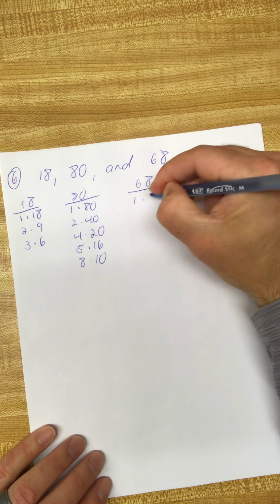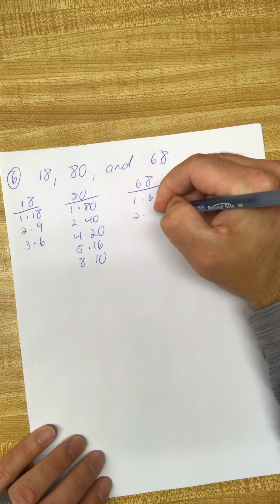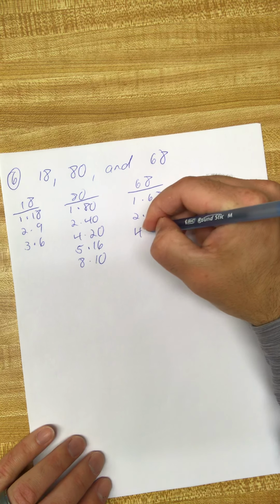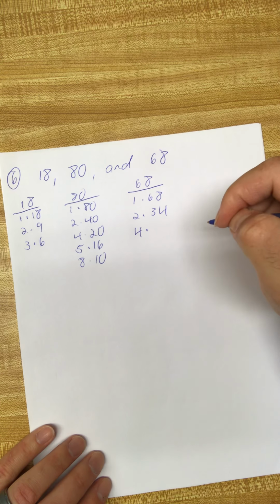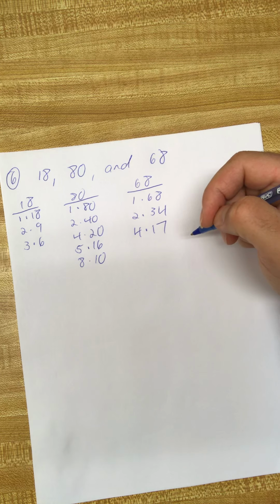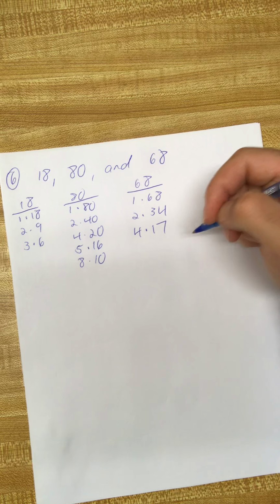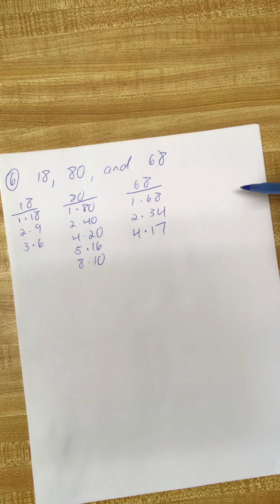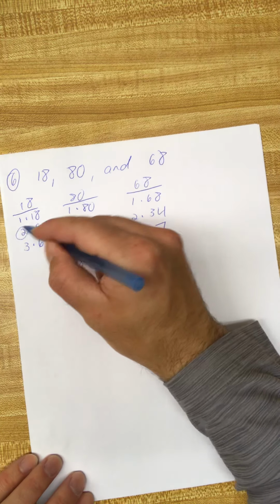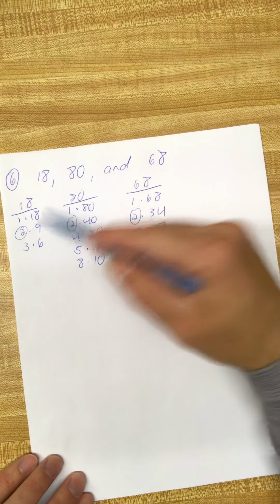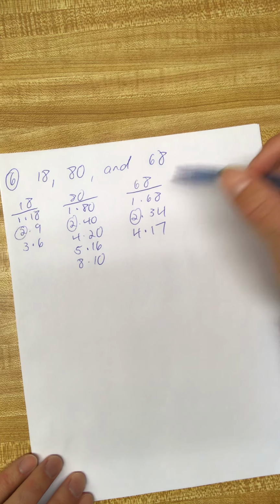68, 1 times 68, obviously. 2 times 34. 3 doesn't go in. 4 times 17. 5 doesn't go in. 6 doesn't go in. 7 doesn't go in. 8 doesn't go in. All right, so that's it then. So really with all these factors that we have listed here, looks like the GCF here is going to be 2. It can't be 4 because we don't have a 4 over here. So that's it.